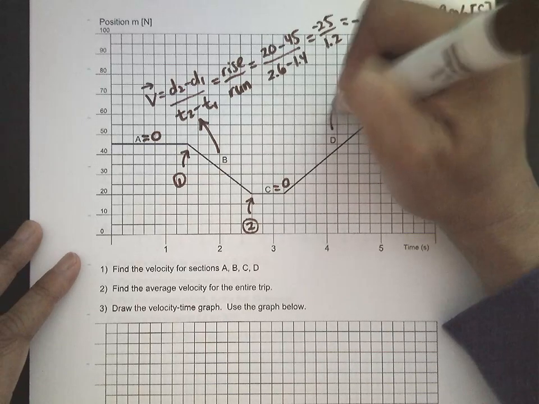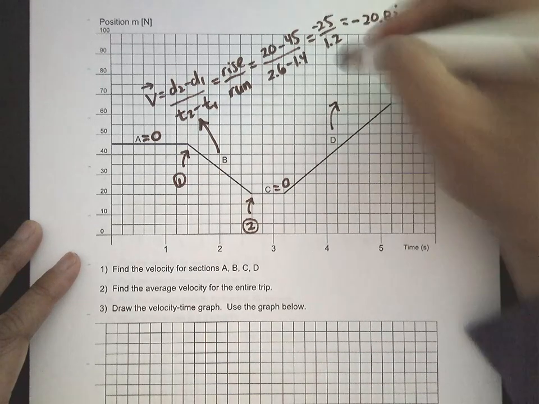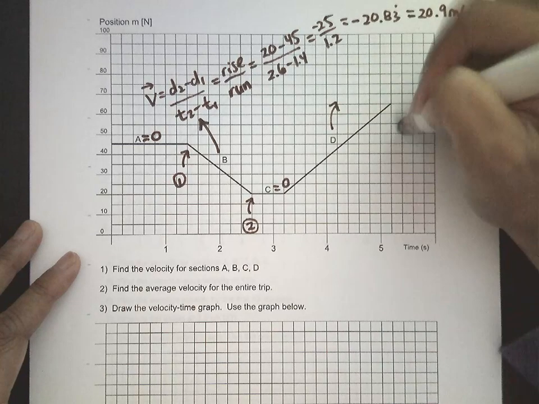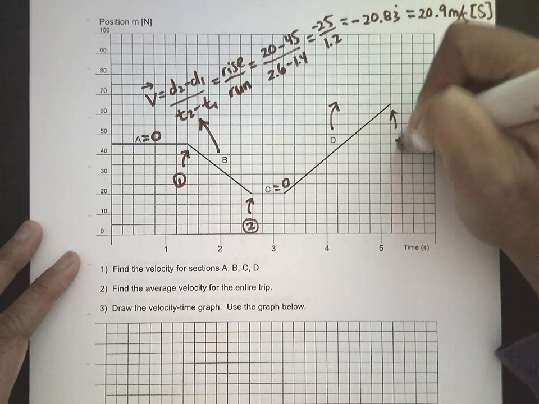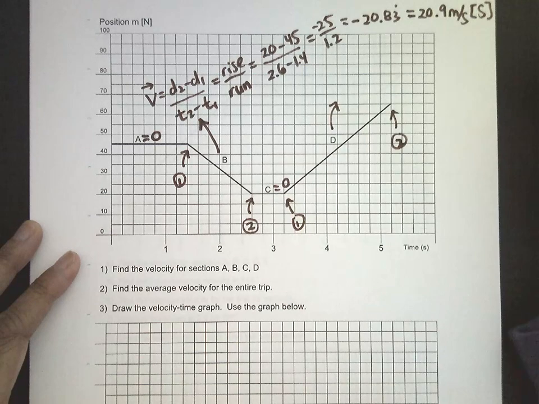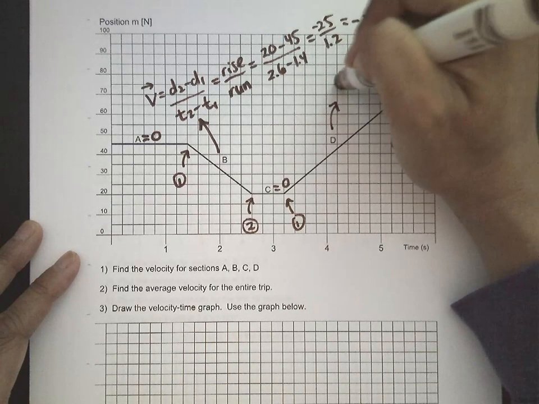Let's do D. The slope of D over here, again, rise over run. Remember, the point on the right is always point 2. The point on the left is always point 1. So here we go.